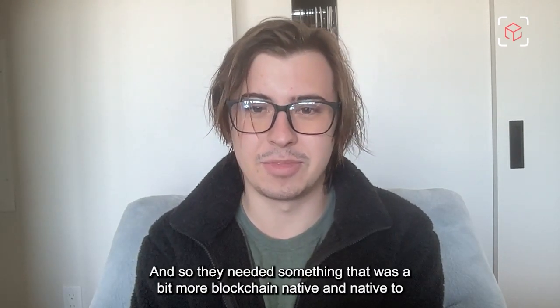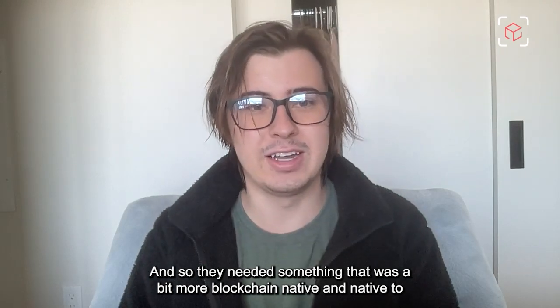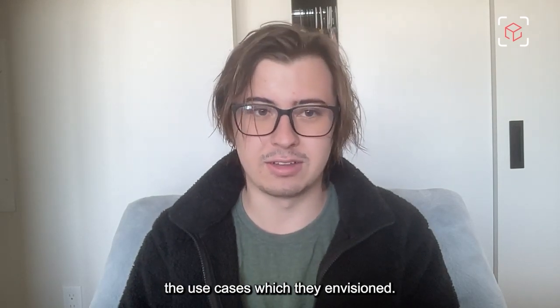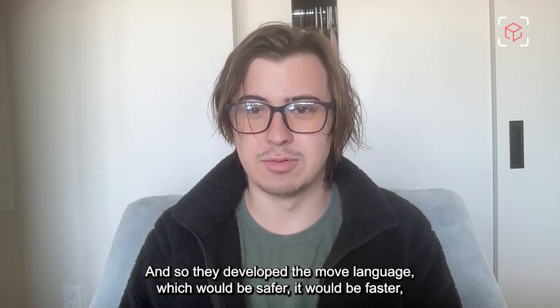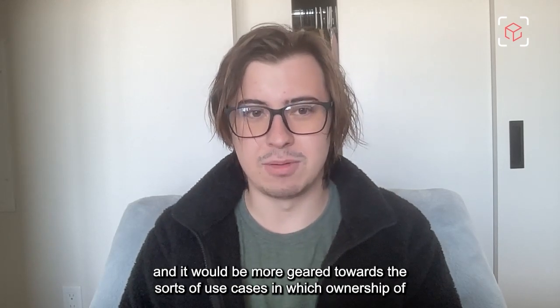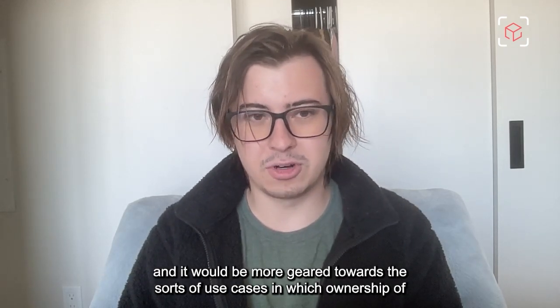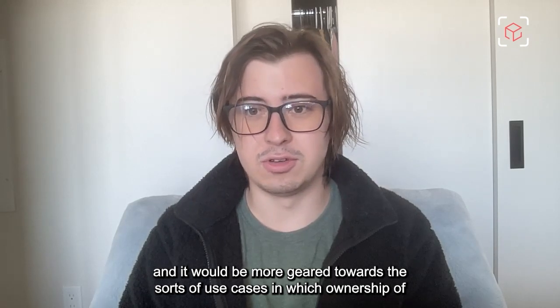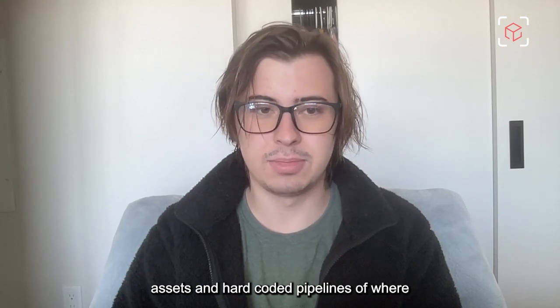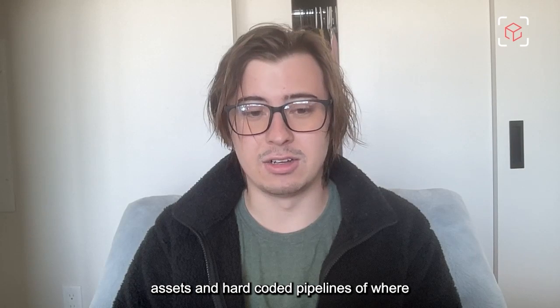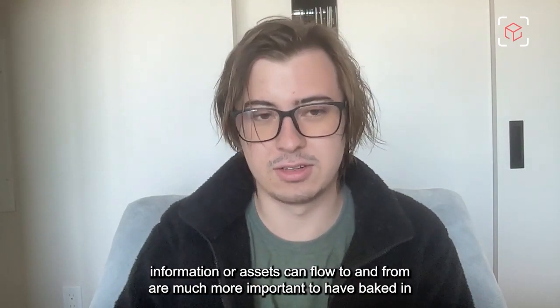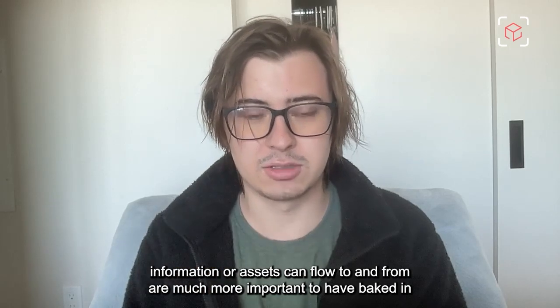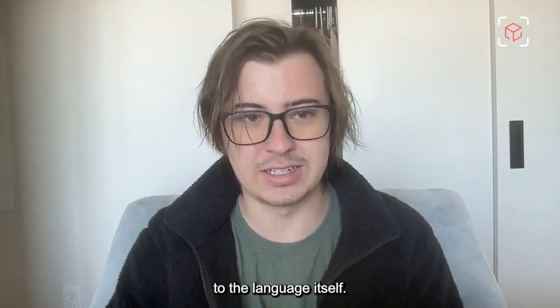And so they needed something that was a bit more blockchain native and native to the use cases which they envisioned. And so they developed the Move language, which would be safer, it would be faster, and it would be more geared towards the sorts of use cases in which ownership of assets and hard coded pipelines of where information or assets can flow to and from are much more important to have baked in to the language itself.